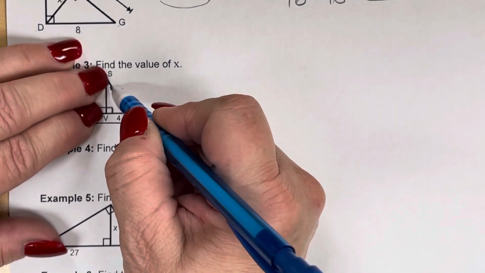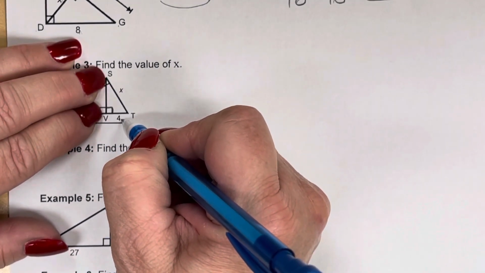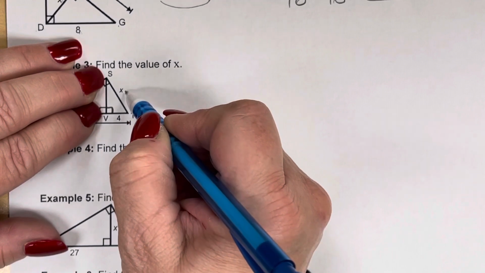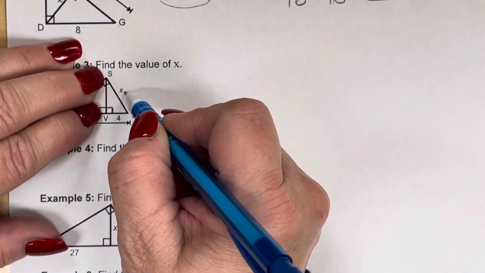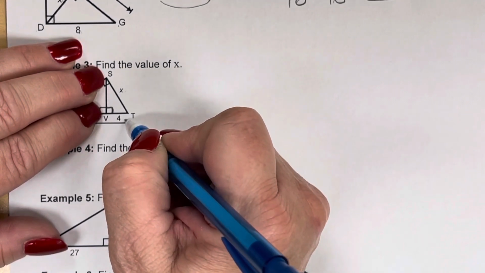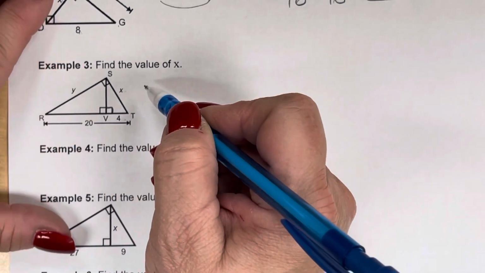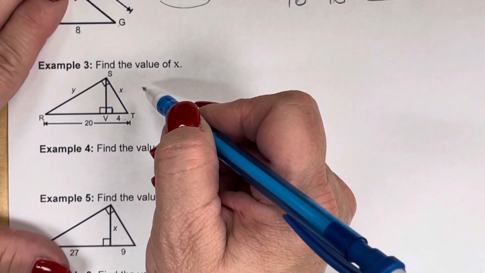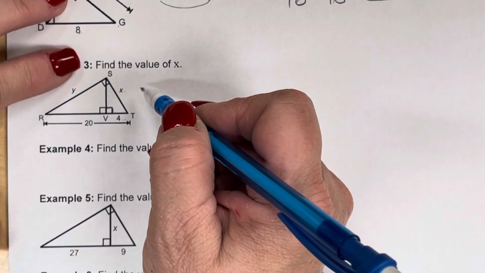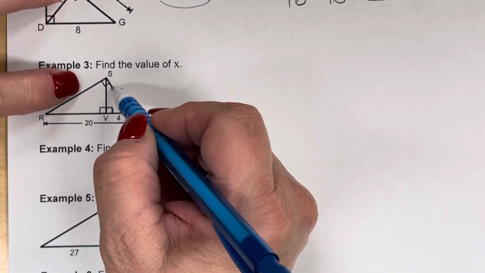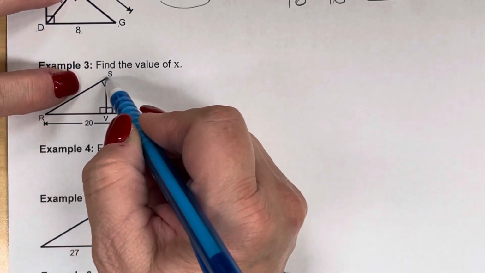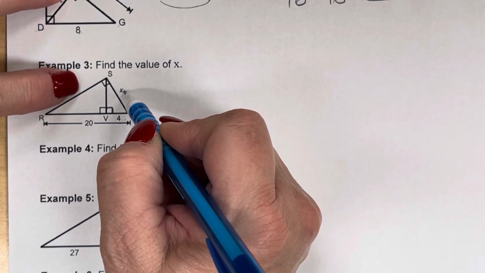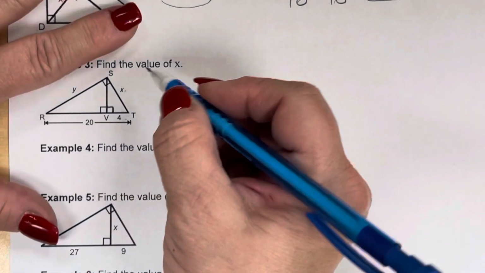But this looks like you have a smaller one with 4 on the bottom and x as my hypotenuse. So I have the hypotenuse and the bottom. And then let's see if I have another triangle. Yes, I do. If I use the large triangle, I have the bottom and the hypotenuse. So that's going to work.